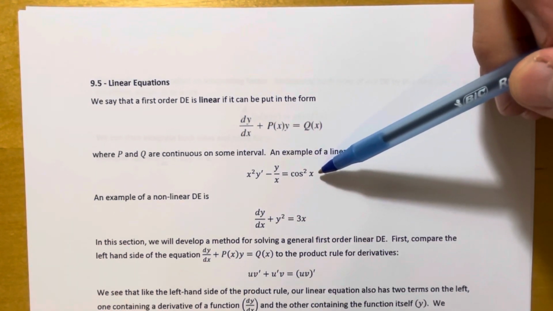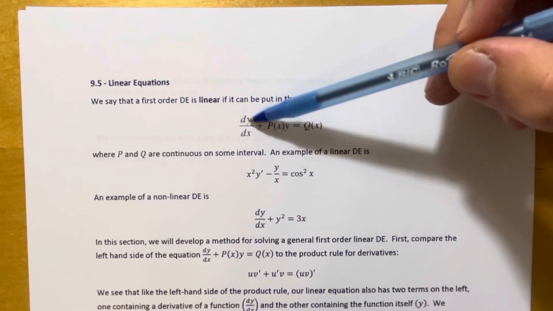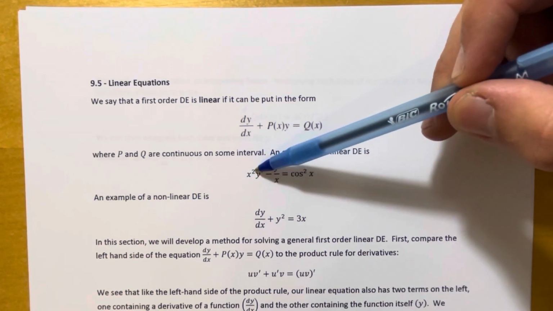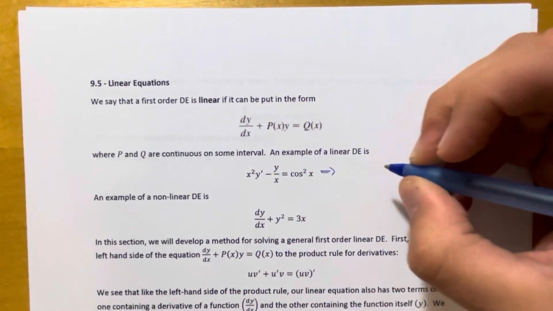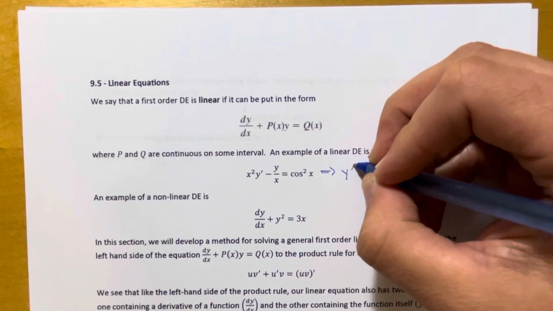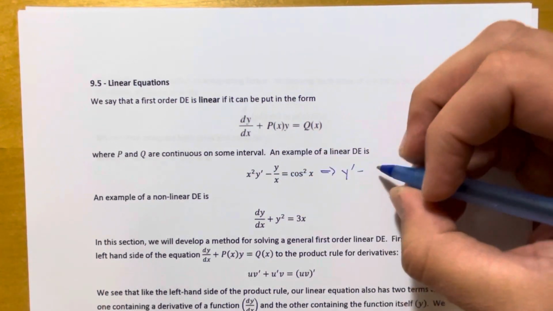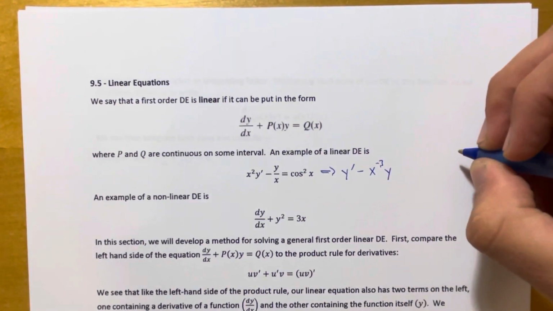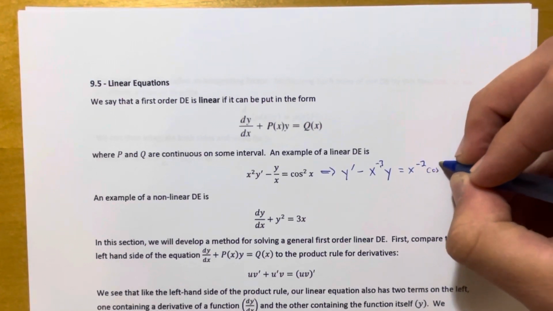Now, at first glance, it doesn't appear to take exactly this form, but the dy/dx that I'm seeing here would correspond to this y prime here, and I do have a function of x being multiplied to it. But I could just divide both sides by that function right there. So dividing everything by x squared would give me y prime here, minus, now if I divide this by x squared, I'd get an x cubed in my denominator, which I could also write as x to the negative 3 times y. And then over here, I would get x to the negative 2 cosine squared of x.